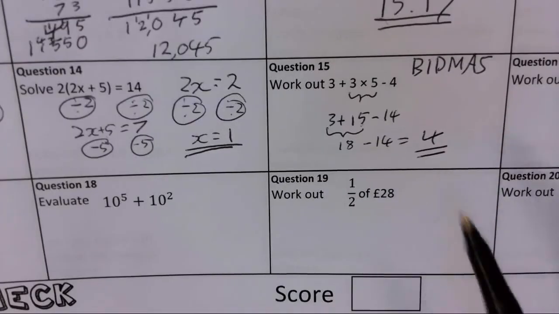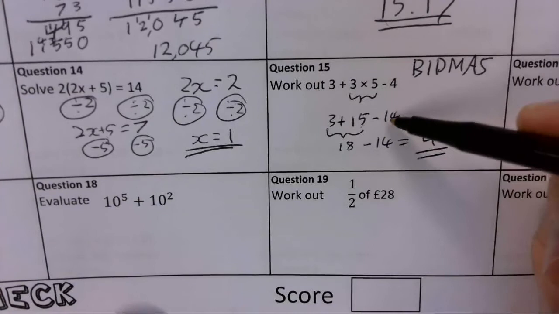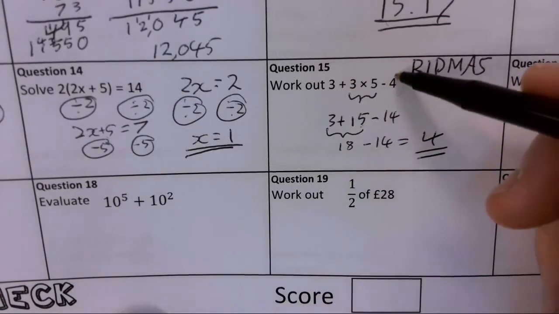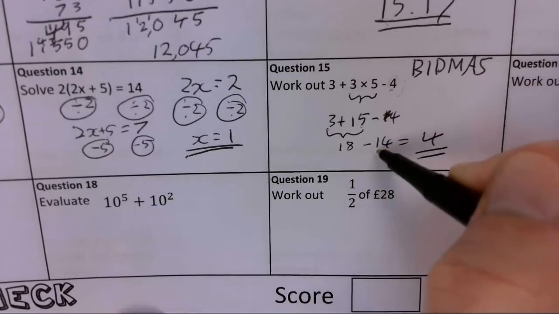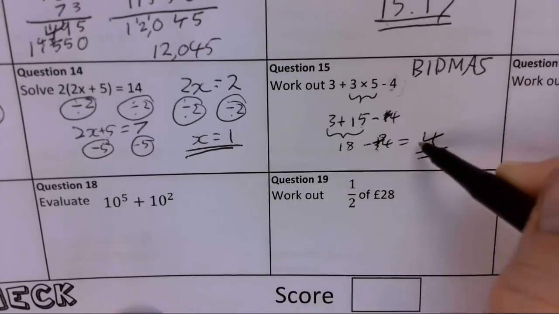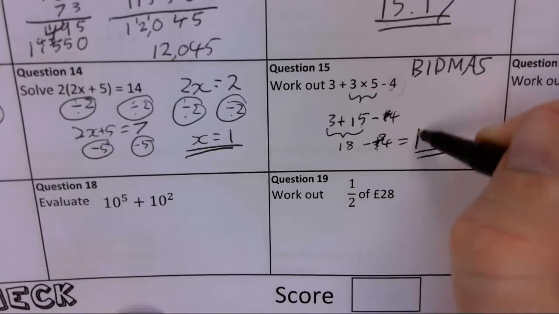Just been spotted by a student that I've made a silly error here. I've taken away 14. I've just misread this. It's just take away 4. So it should be 18 take away 4, which is not 4, but 14 here.